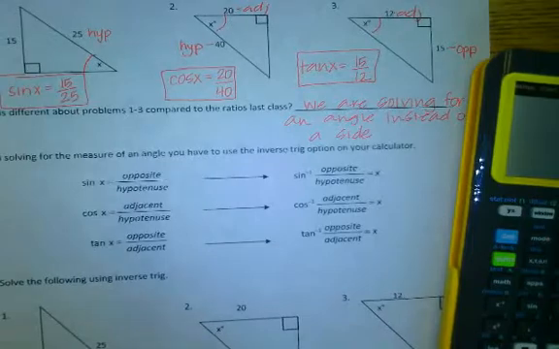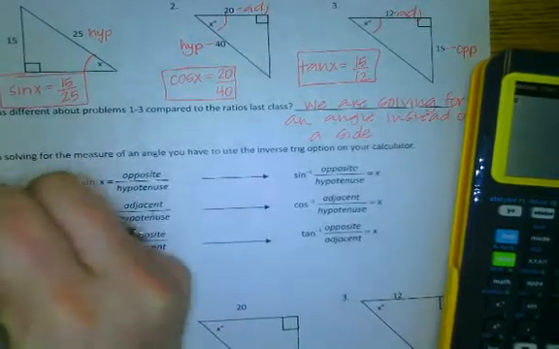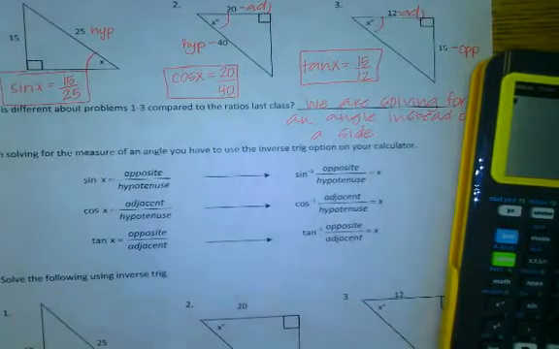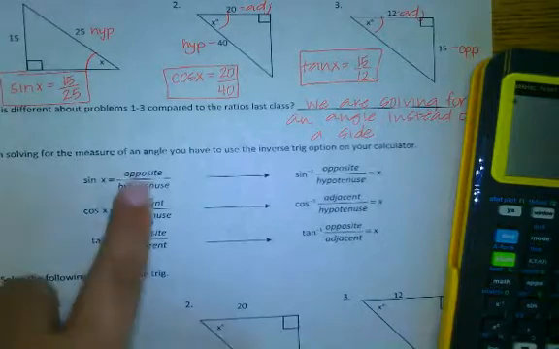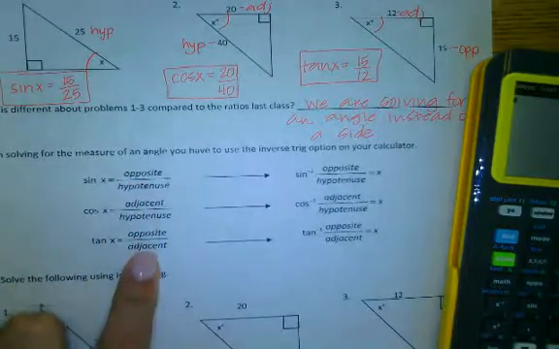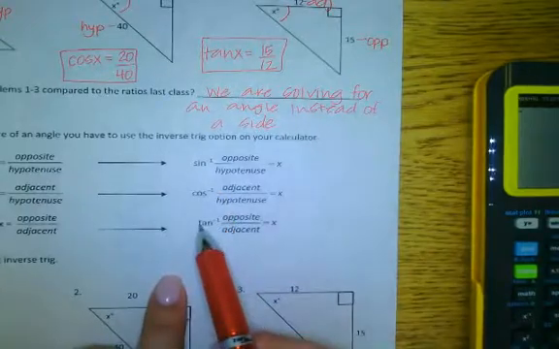Okay, so before we were just plugging in, it would have been like sine of 20 degrees, and that's what we were putting in the calculator. Okay, now we have sine of x equals our ratio. And so this time we are using our inverse features.